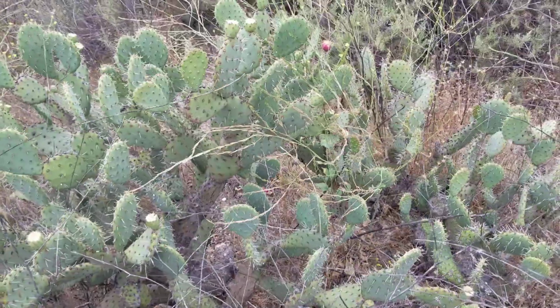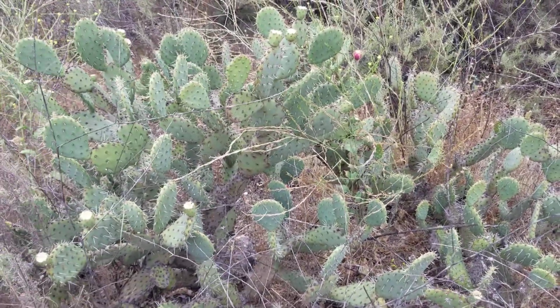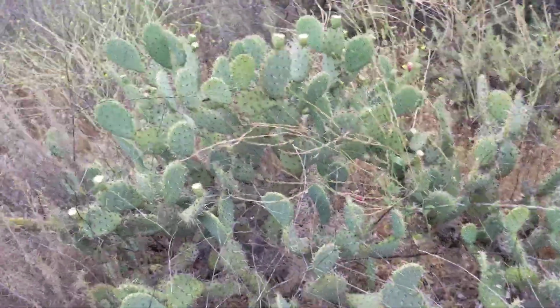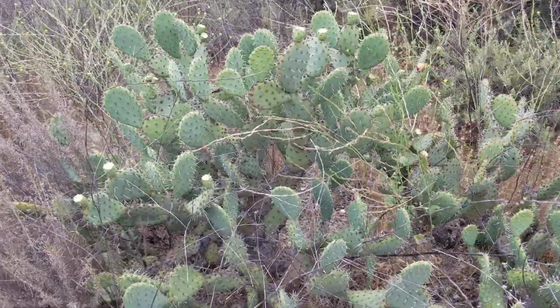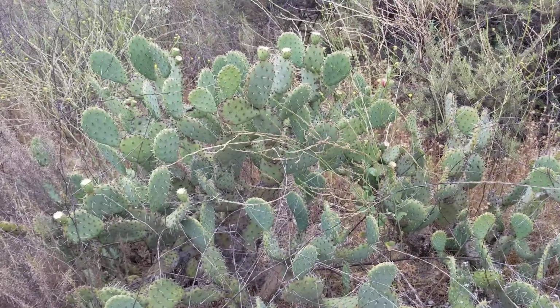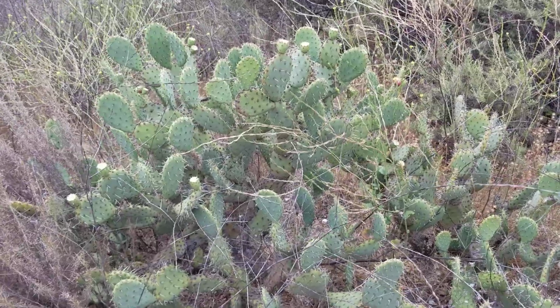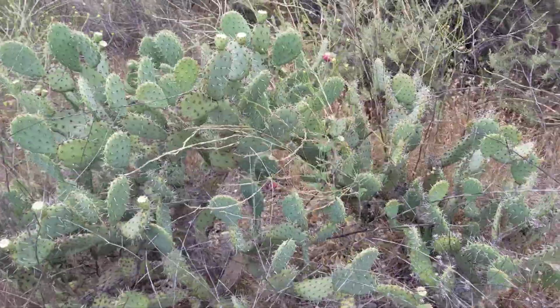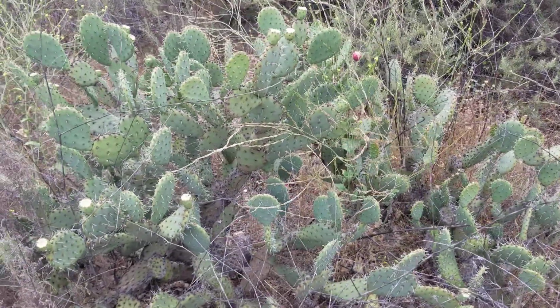Now, I want to say that I have tried this particular plant chopped up in a salad. For me, I don't find it very tasty, so I really don't order it very often. However, I will say it can't hurt you. It's completely not toxic, and it is a plant, so there's nothing wrong with eating it. I just personally don't prefer the taste.